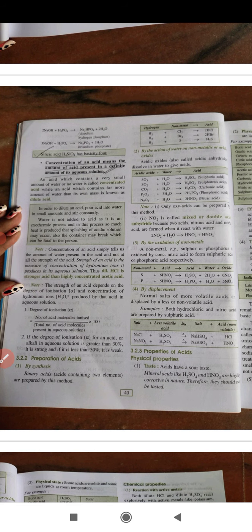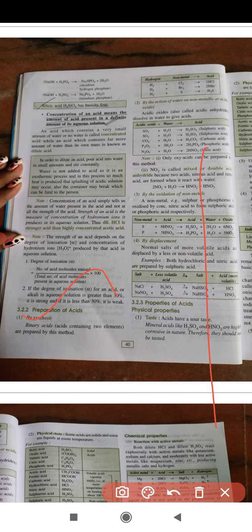Then come directly to the preparation of acids. Okay, synthesis. Synthesis means the action of non-metallic oxides with water: SO2, SO3, CO2, P2O5. Sulfur is a non-metal, carbon is a non-metal, phosphorus is a non-metal. So all acidic oxides, or non-metallic oxides, when treated with water, will form the respective acid. SO3 gives H2SO4.